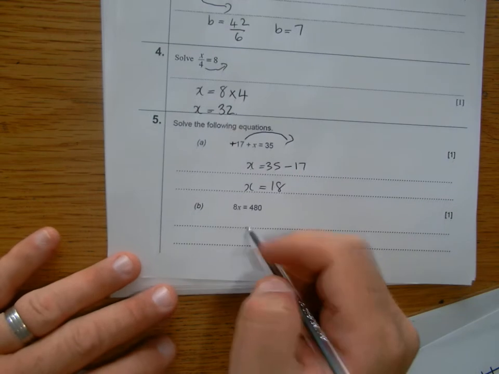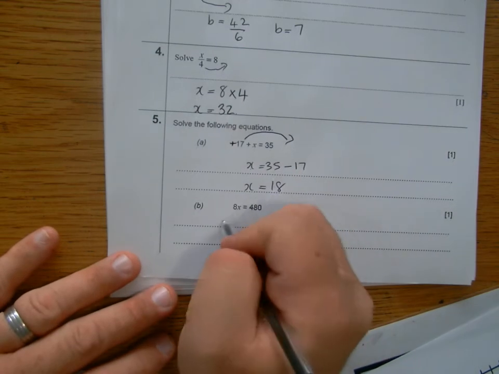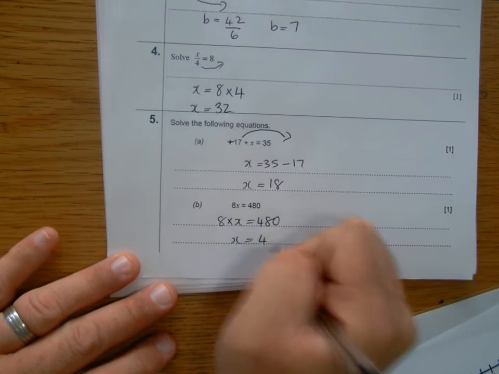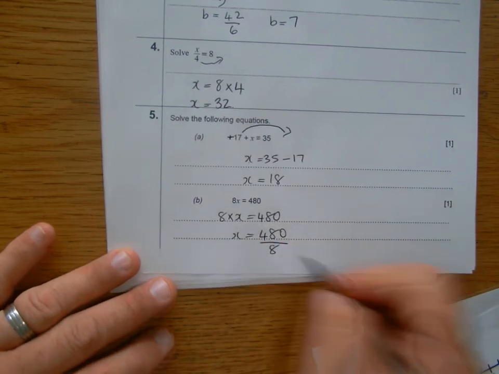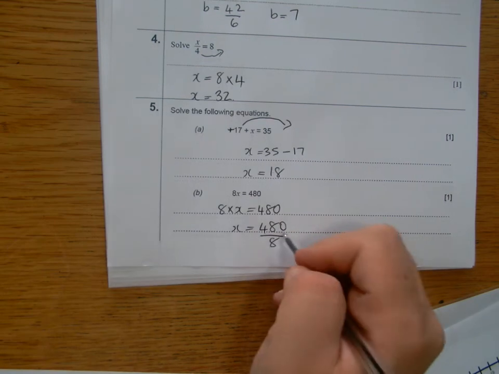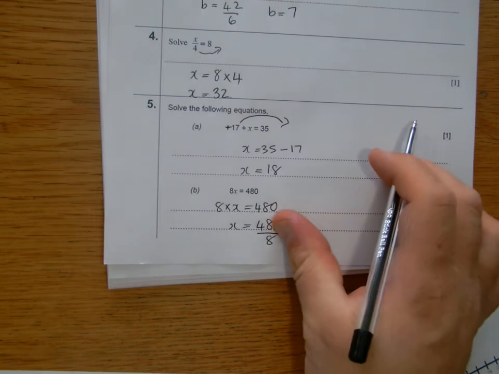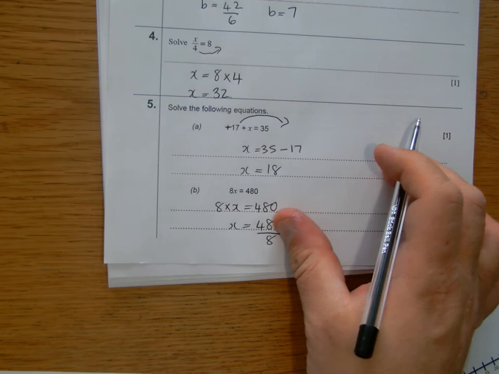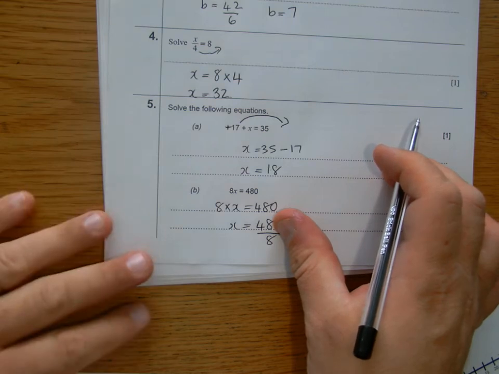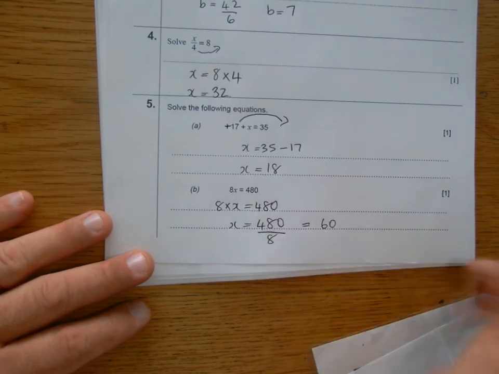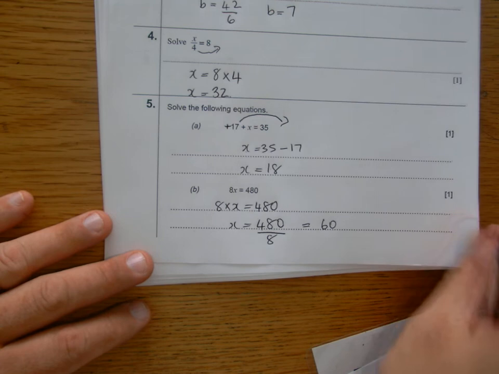Okay, so b then, remember we said earlier, 8x means 8 times x. So when I take that 8 over, we do the opposite and divide. Now we can do this mentally, in our heads, because it ends in a 0. So you can literally cover up that 0 and work out 48 divided by 8. If you go through your 8 times table, you'll get 6. 48 divided by 8 is 6. And then that 0, we just add on. So 480 divided by 8 is 60.